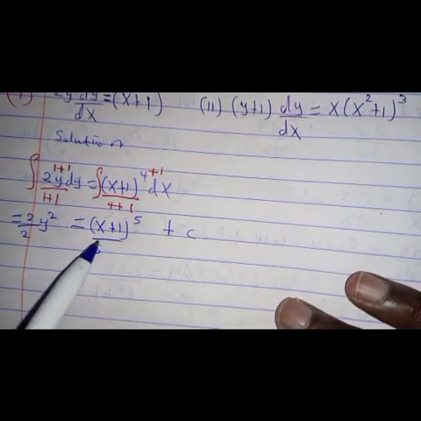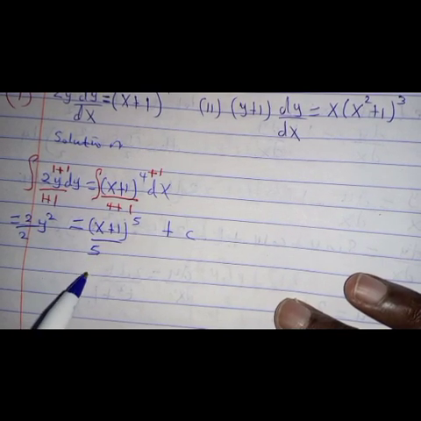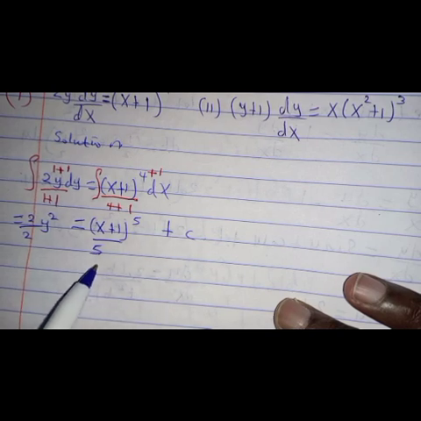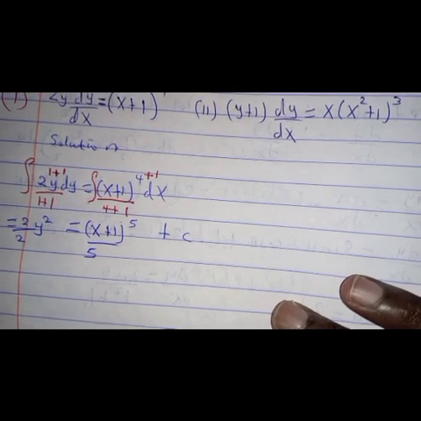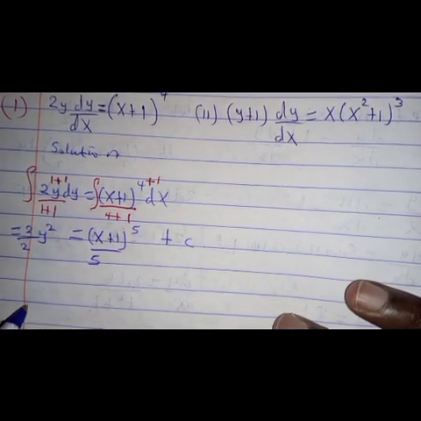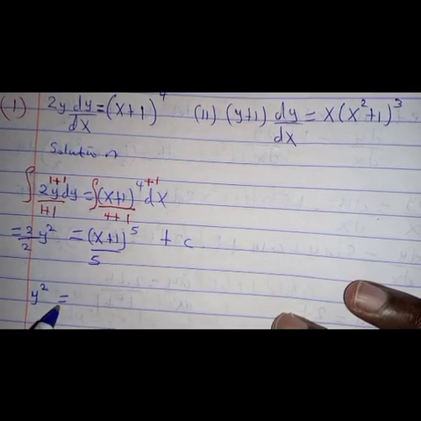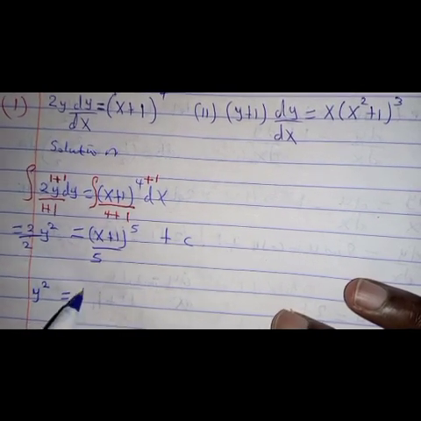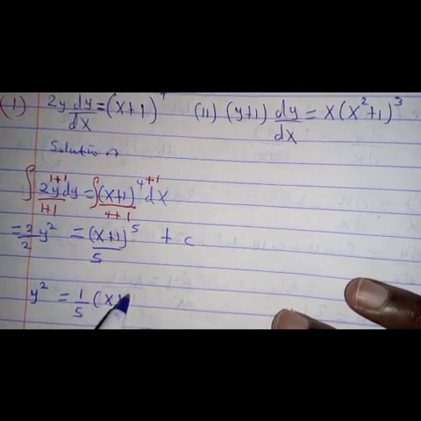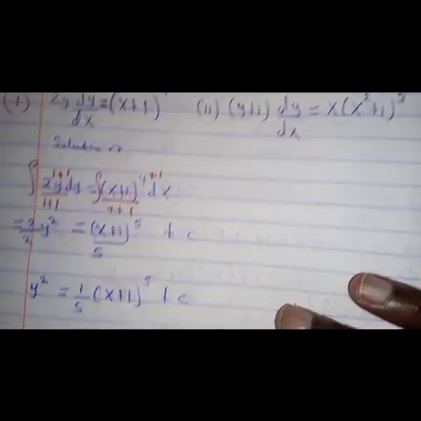Then by chain rule we also, so 2 divided by 2, we will be left with y squared, which is equal to 1 over 5 into bracket (x + 1)^5 plus constant c.